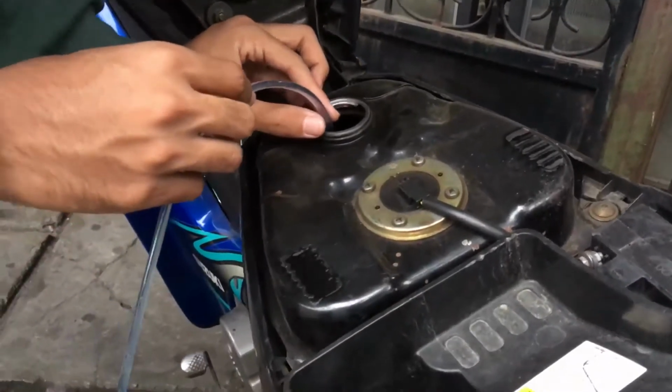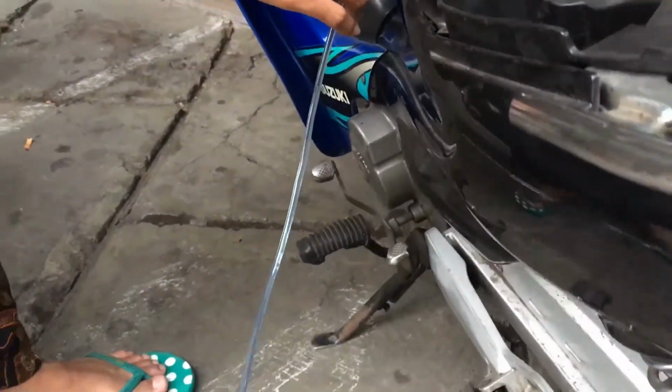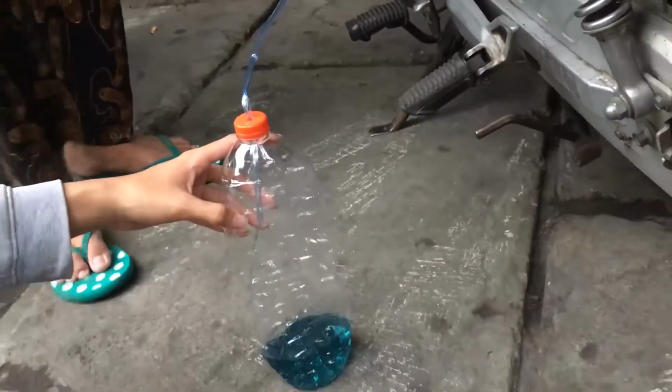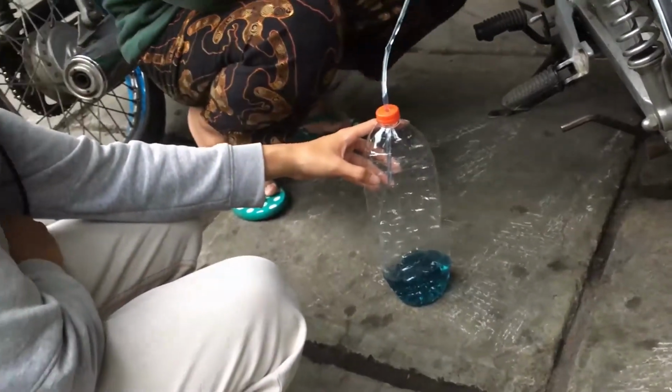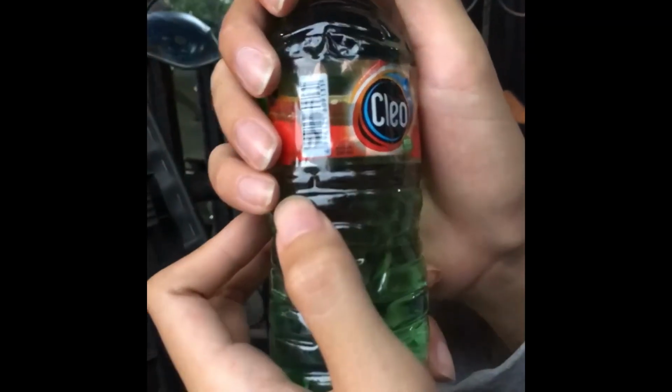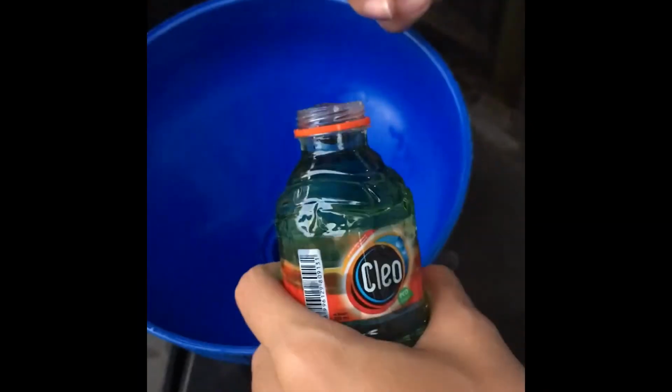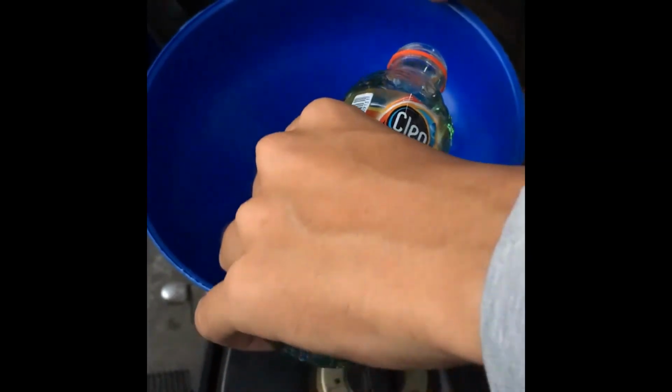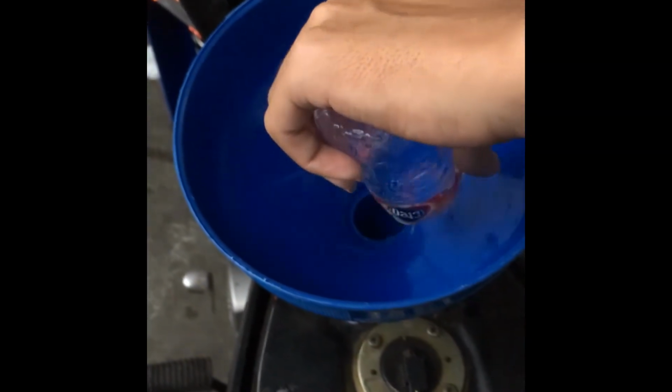Next, drain the fuel tank. To make sure it is fully empty, turn on the motorcycle and let it on until automatically off. Fill the empty tank with fixed amount of fuel. There is 220 milliliters. This amount will be the same for all experiments.